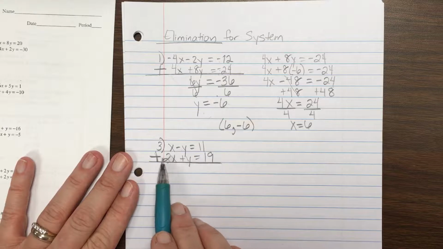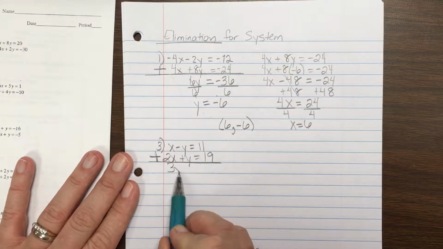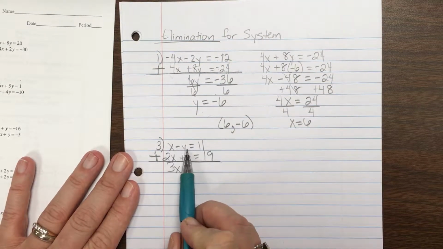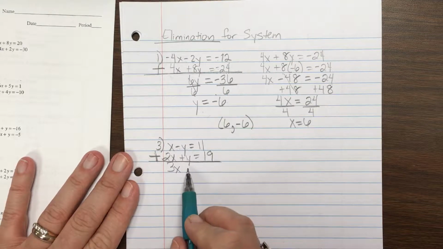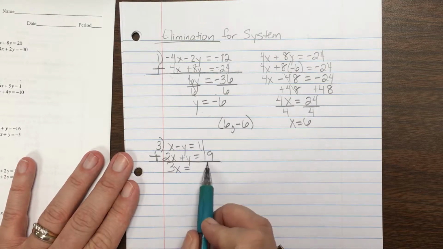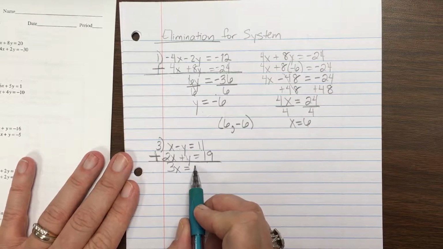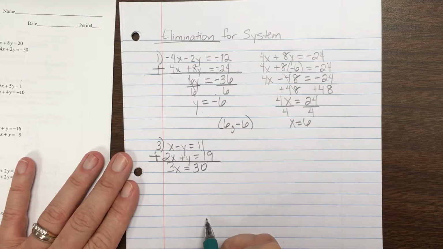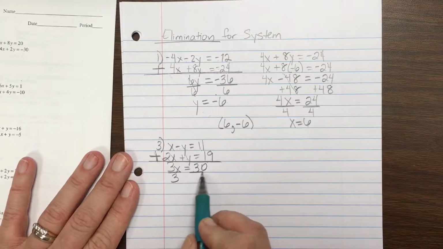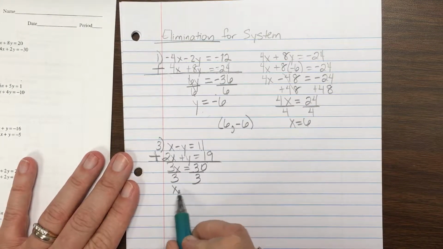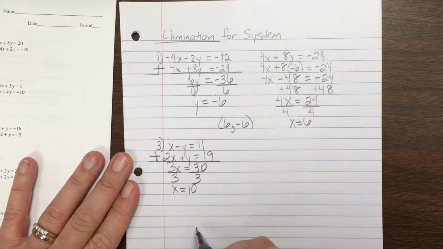So x plus 2x is 3x. -y plus y, the y's have been eliminated, and 11 plus 19 is 30. Now solve the one-step equation. Divide both sides by 3 to find that x is 10.